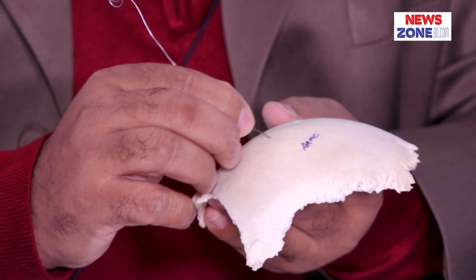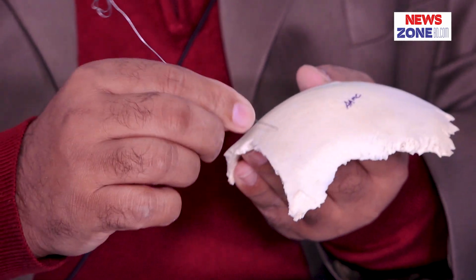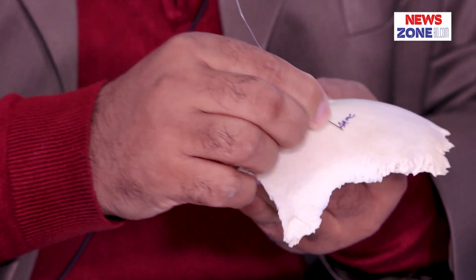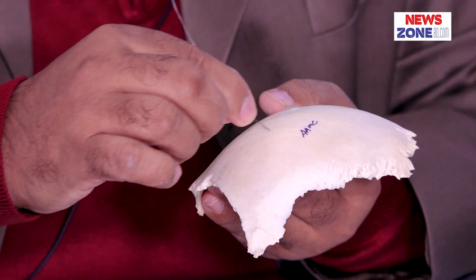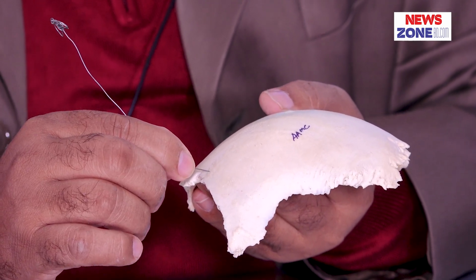There are two curved lines below the parietal tuberosity on the external surface. The superior temporal line gives attachment to the galea aponeurotica, or epicranial aponeurosis, and the inferior temporal line gives attachment to the temporal fascia and the temporalis muscle. In fact, this whole area gives attachment to the temporalis muscle.